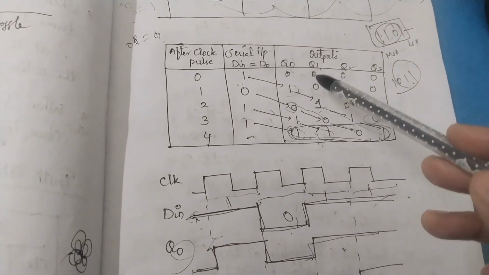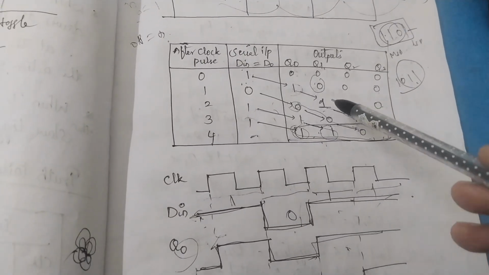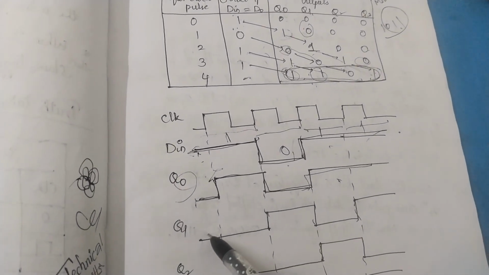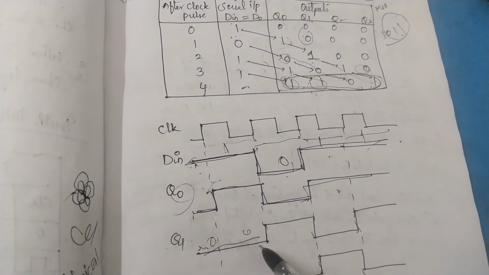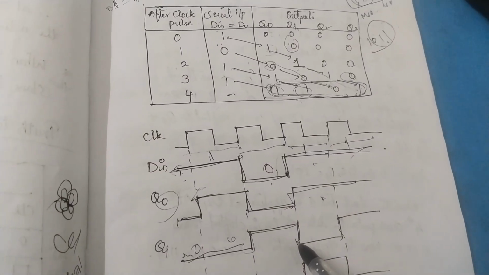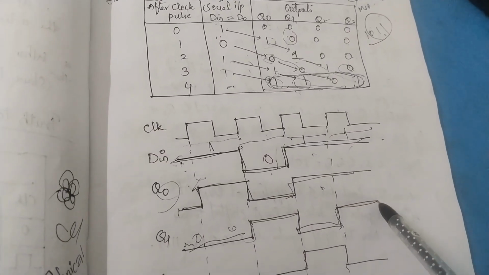Next we have Q1. What is the Q1 status? First two zeros we have, then 101. Okay, so this is 0, this is 0. Next we have 1. Next we have 0. Next we have 1.